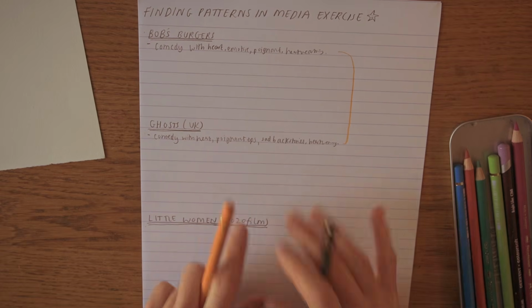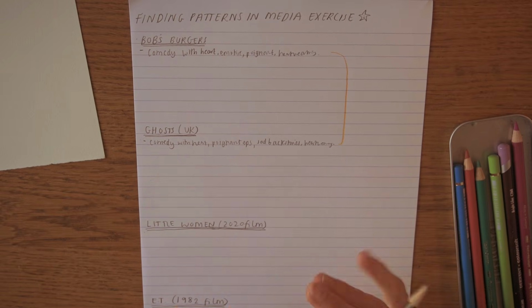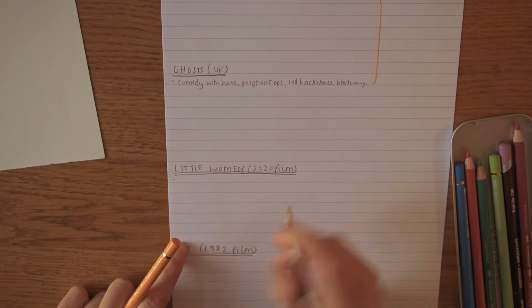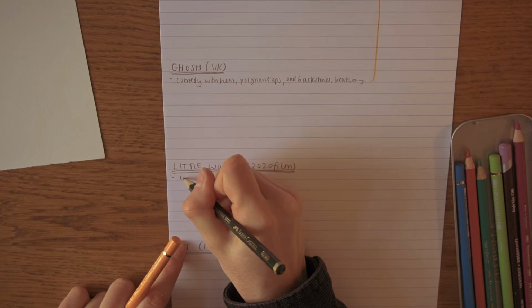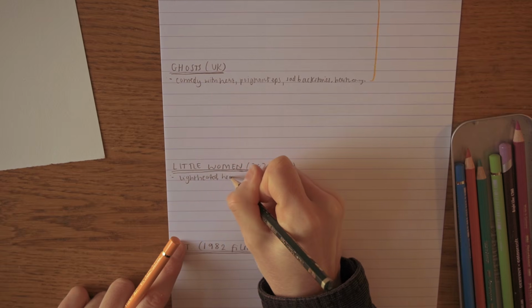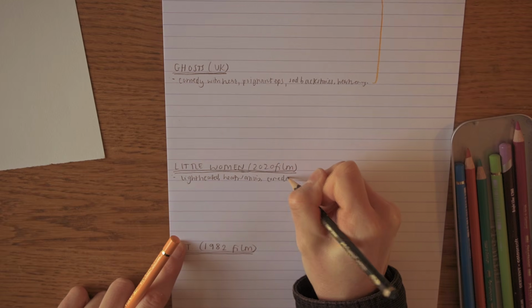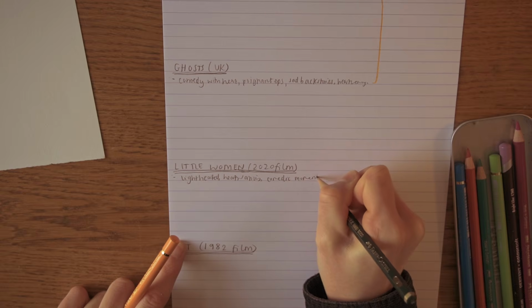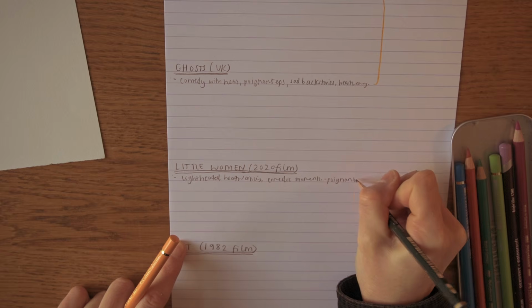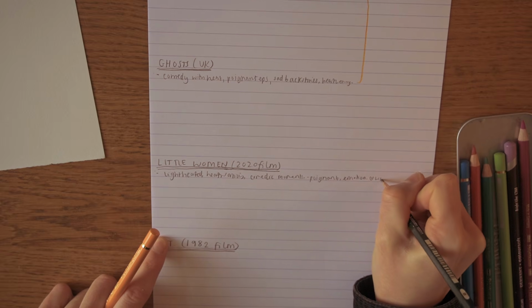The way I've laid this out, I'm sure someone who's better at organising things or journaling or whatever could think of a better way to do this. I couldn't think how to do it. With Little Women, I wouldn't say Little Women is an outright comedy, but it is quite light-hearted and heartwarming, and it has comedic moments. So while I'm not describing it exactly the same, it definitely still does have a link here, and it definitely has poignancy and emotion as well, and we got the heartwarming again.